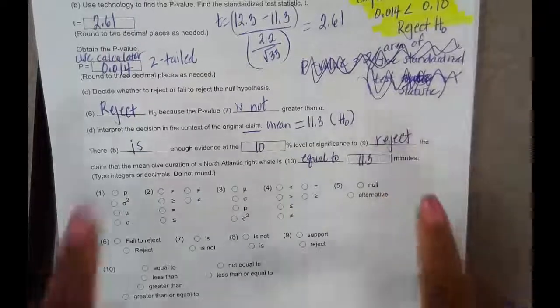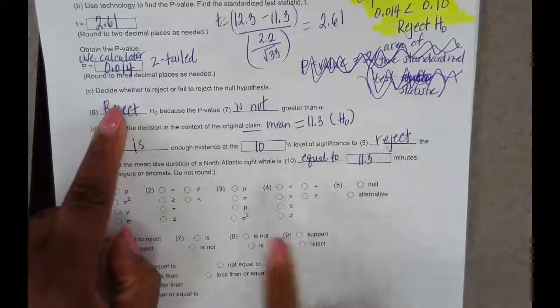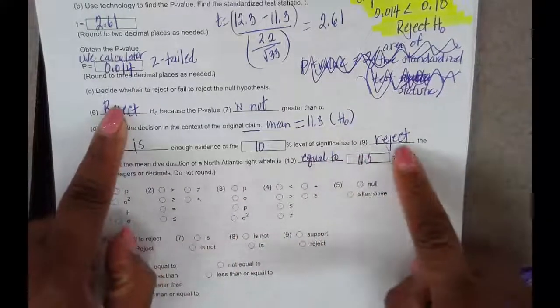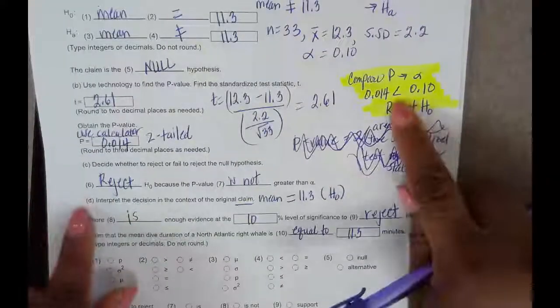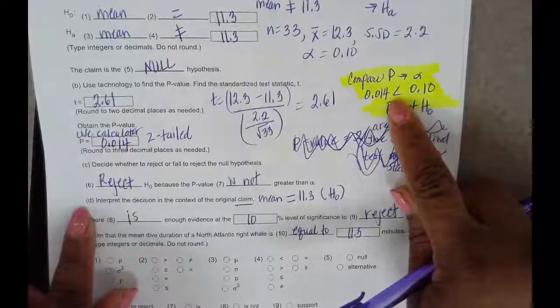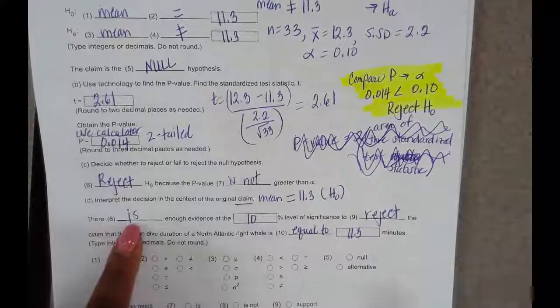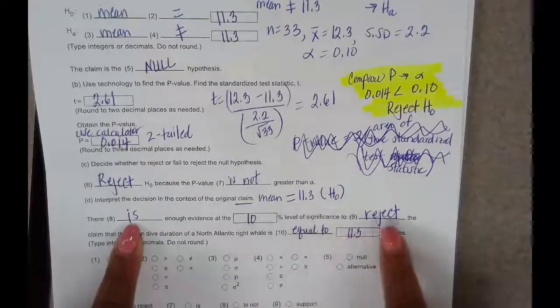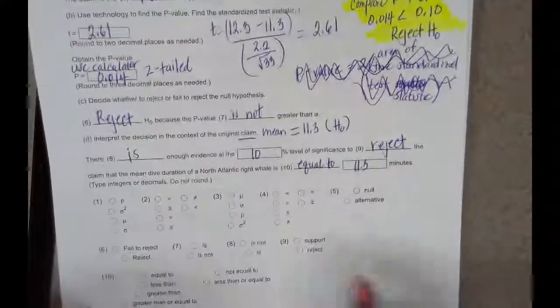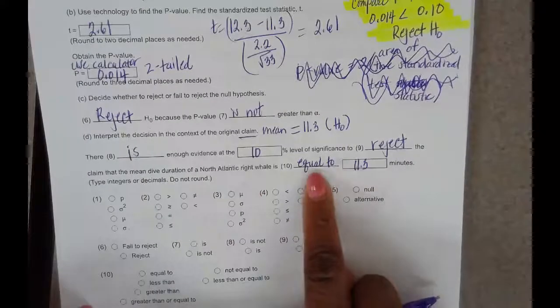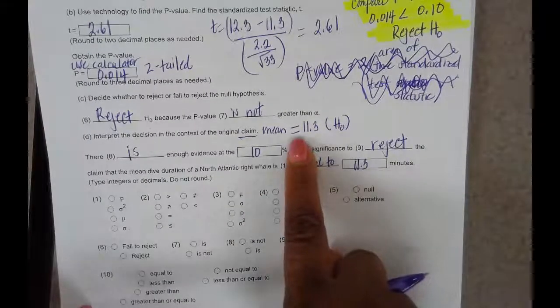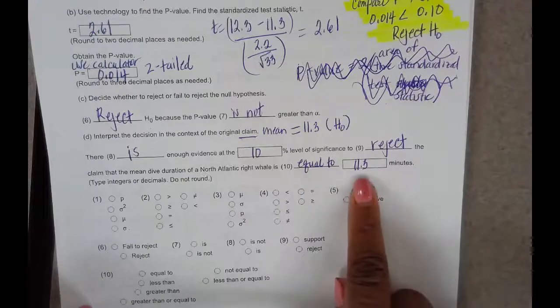The only way we can reject it is that we have evidence to reject, and our evidence lives here because the p-value was less than alpha. So we can reject this because we have evidence to reject it. And then here, this is just listing what the claim is, that the mean is equal to 11.3 minutes.